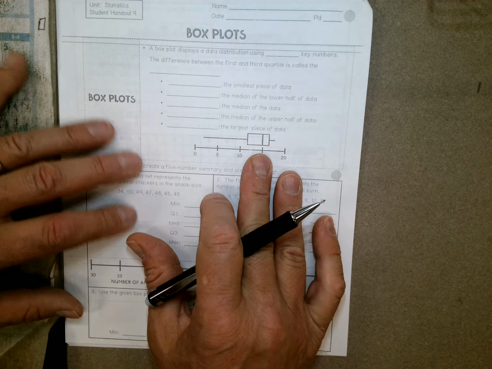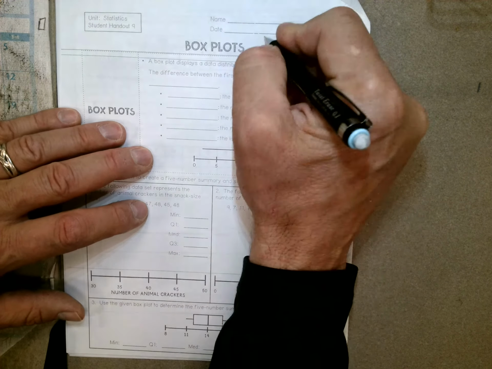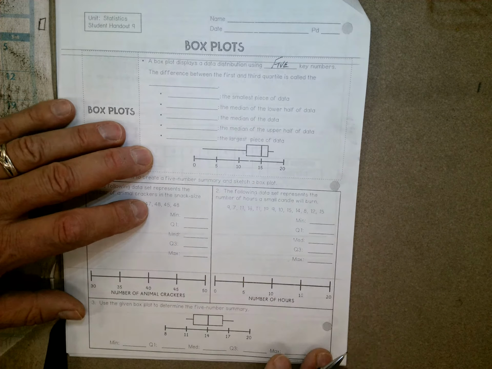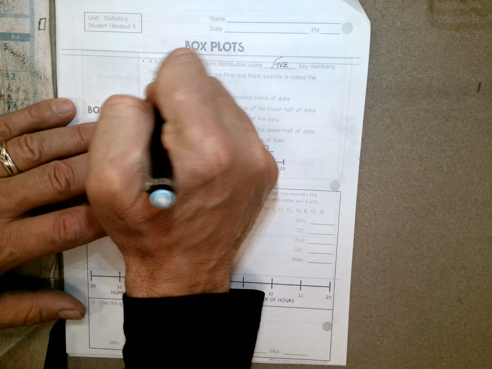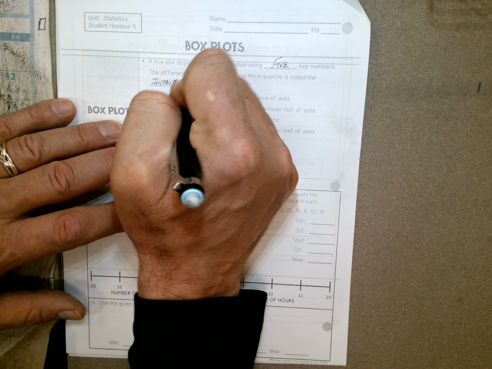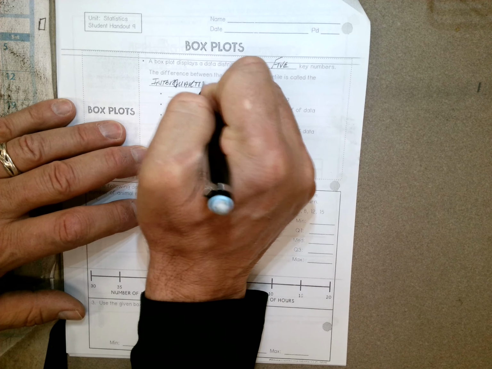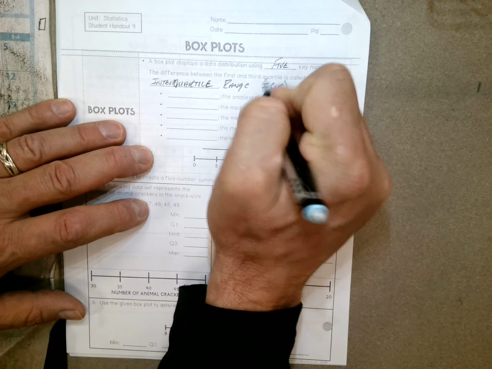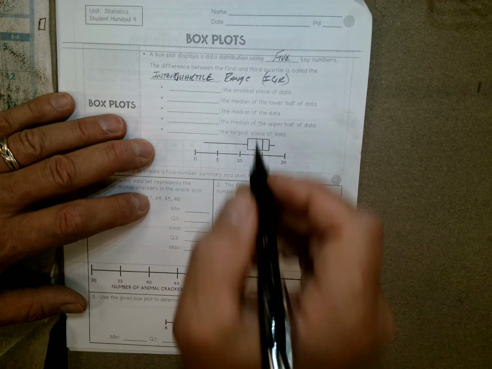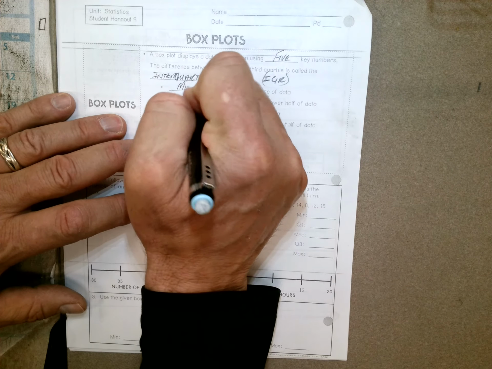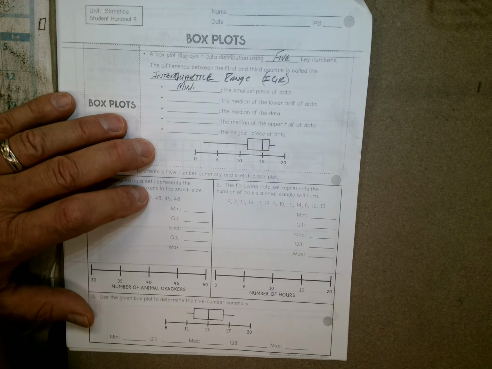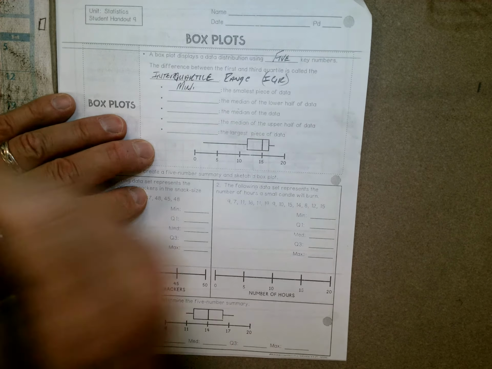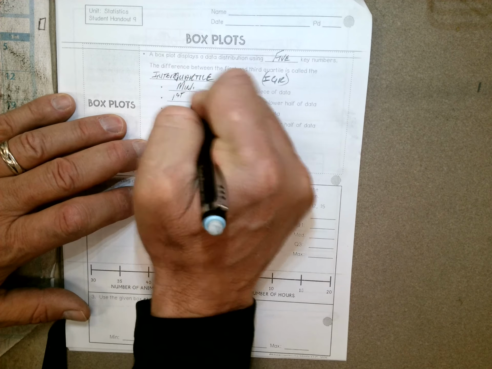The box plot displays a data distribution using five key numbers. The difference between the first and third quartiles is called the interquartile range. We know that from before, or what we call the IQR, right? The smallest piece of data is called the minimum. The median of the lower half, do you remember what that was called? We used that to get the interquartile range. That's called the first quartile.